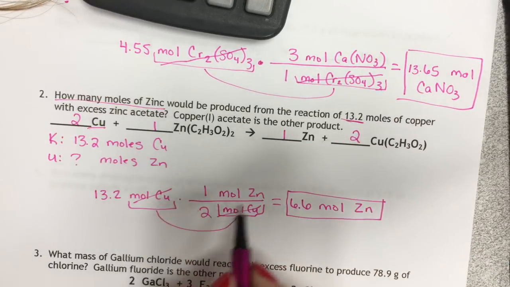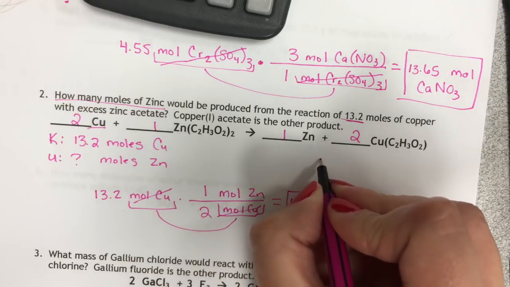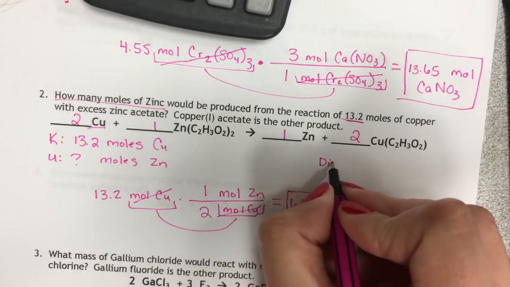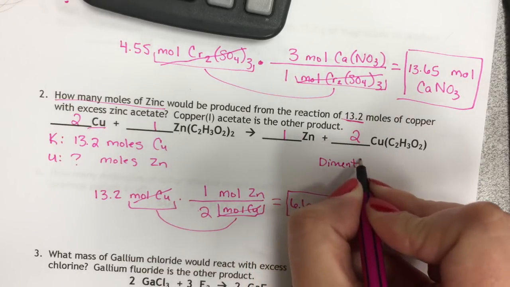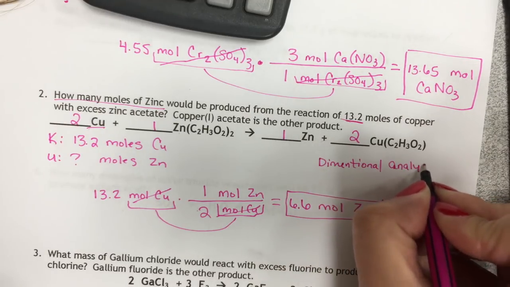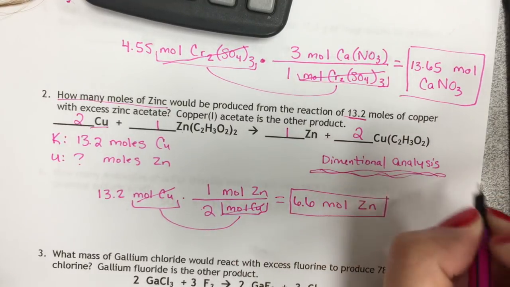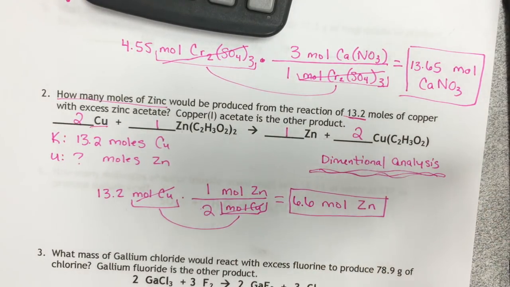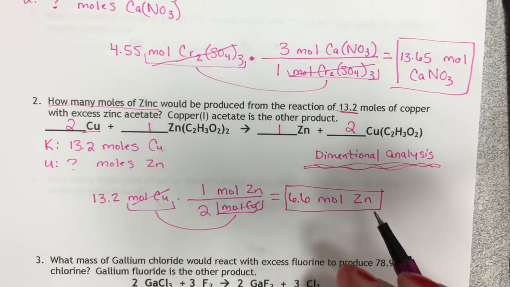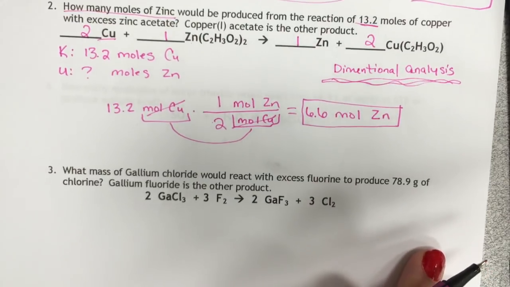Guys, this process right here is called dimensional analysis. If you haven't been exposed to this, it's very important. You're going to see it in math class and in science classes. This is super important as far as converting things, and that's mostly what stoichiometry is, converting. All right, moving on.